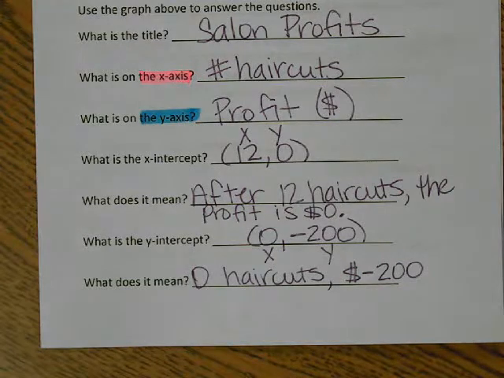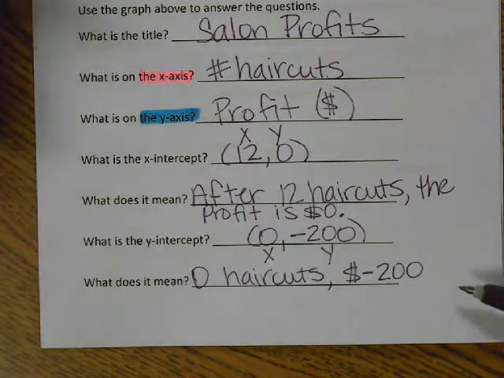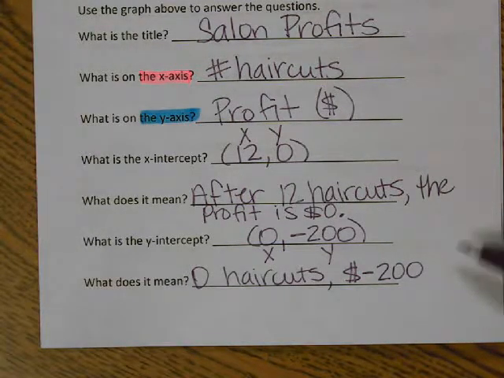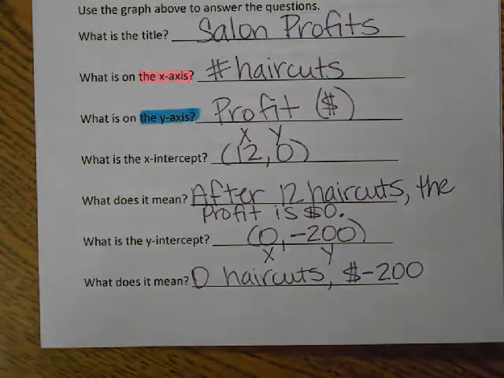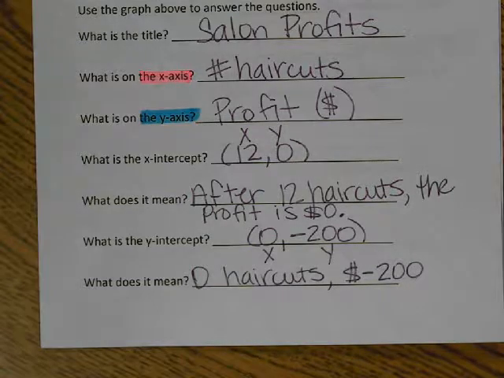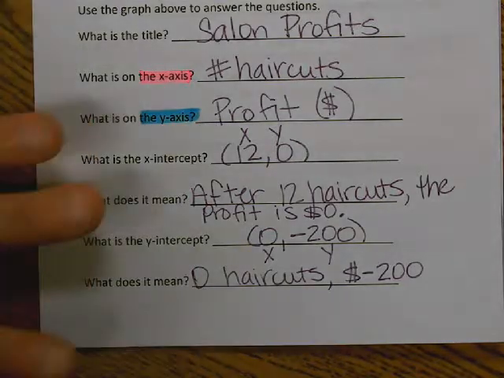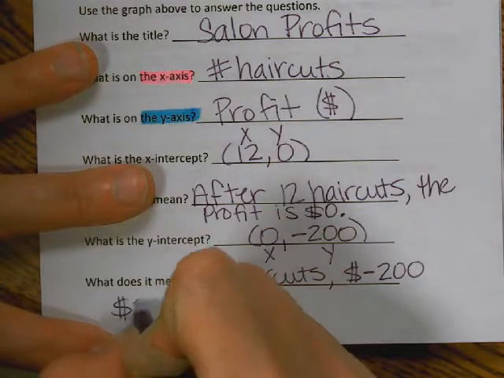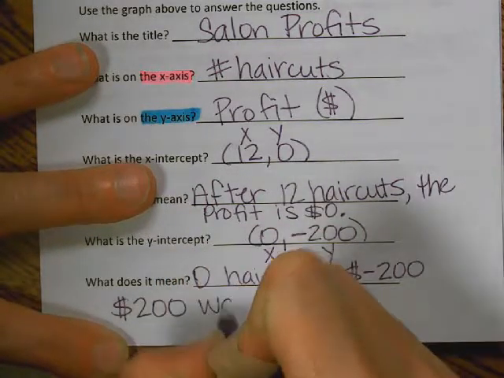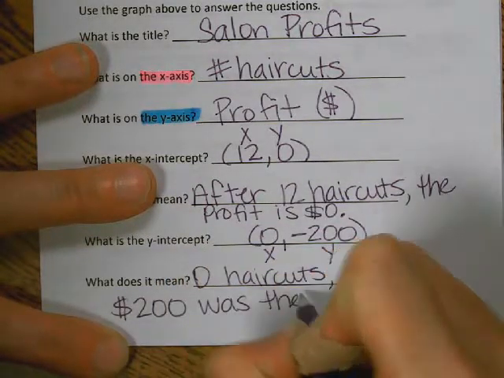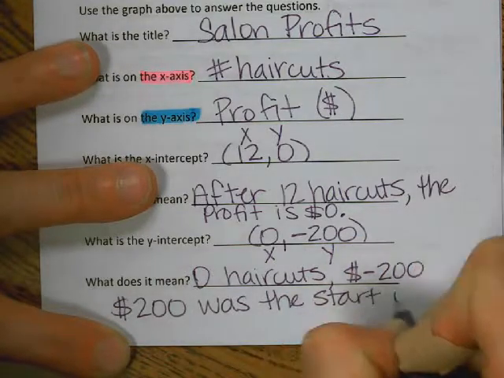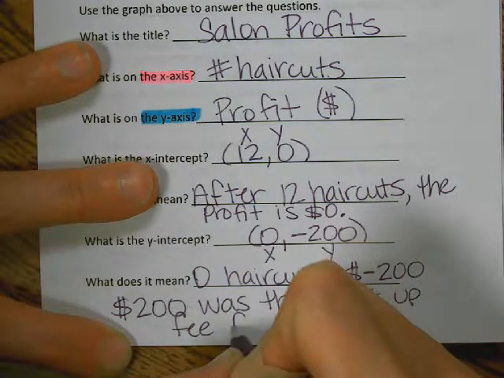Okay, that doesn't really make a whole lot of sense. If I was reading an answer choice or I was trying to tell somebody what I meant by that, I wouldn't say, oh, 0 haircuts is negative $200. I would say it cost me $200 before I even set up my salon and started cutting hair. Okay? So we're going to say $200 was the startup fee for the salon.